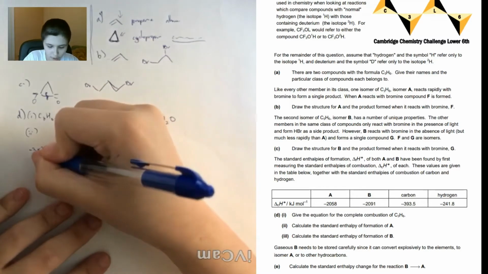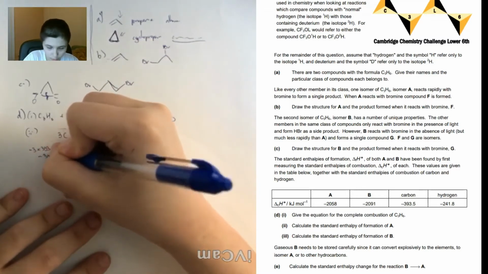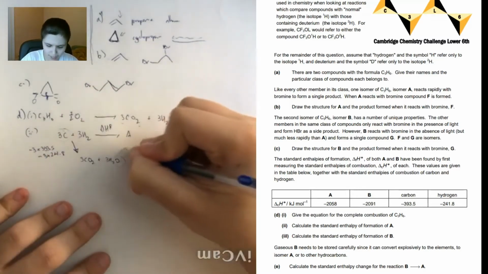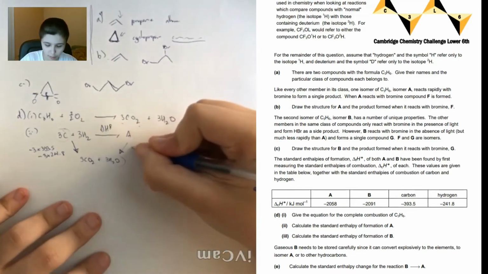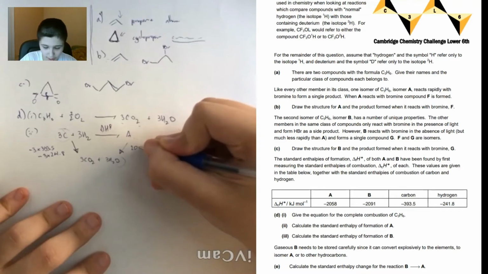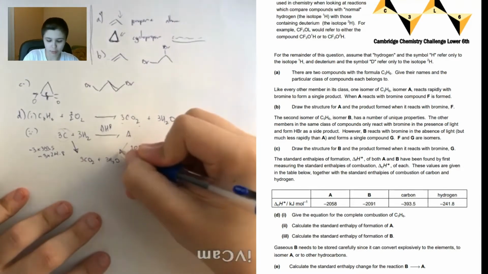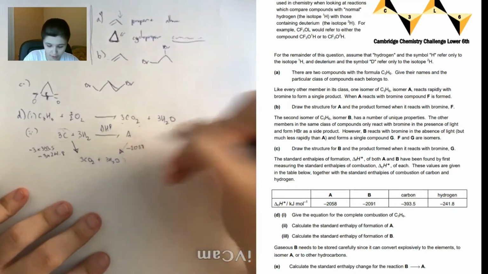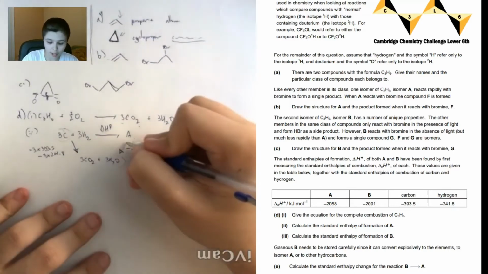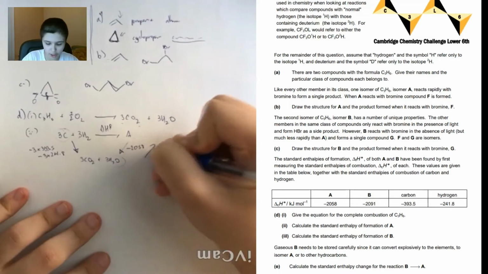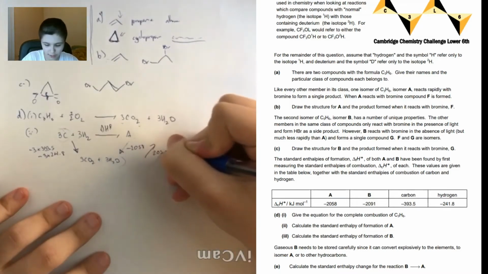393.5, and then minus 3 times 241.8. And then this has an enthalpy change of combustion of 2058 kilojoules per mole. So the reverse process, minus 2058 kilojoules per mole. So the reverse process, the arrow in this direction, is going to be 2058.